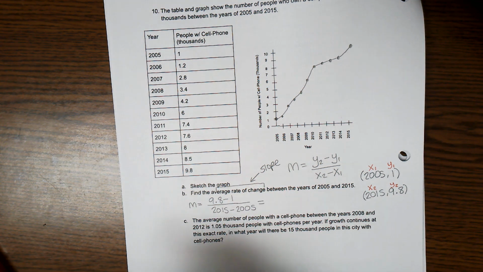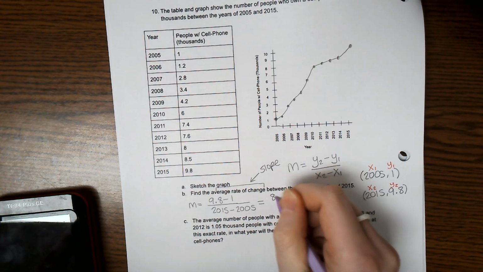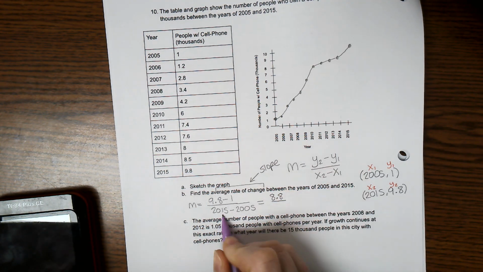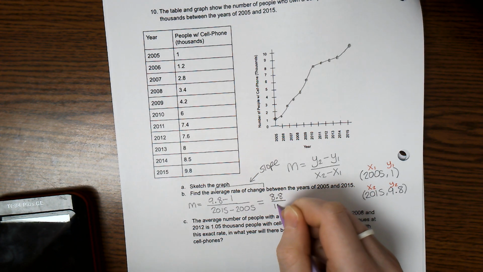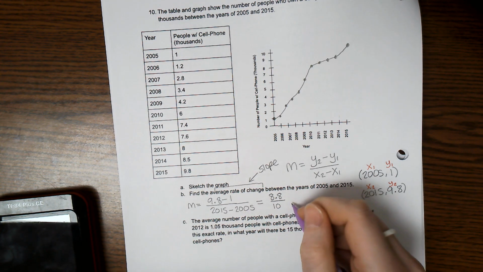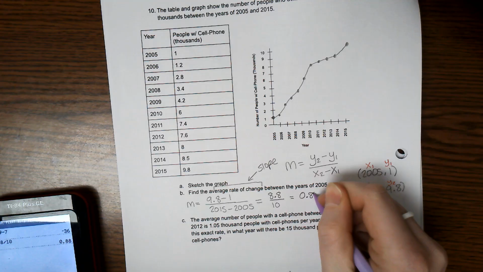Okay, pull out a calculator: 9.8 minus 1 is 8.8. 2015 minus 2005 is 10. And if you plug that in your calculator, 8.8 divided by 10 is 0.88.